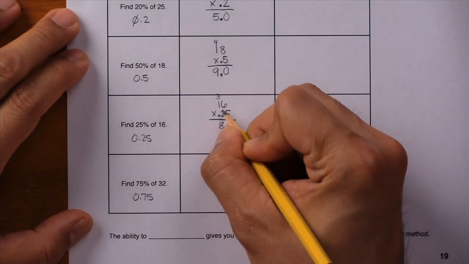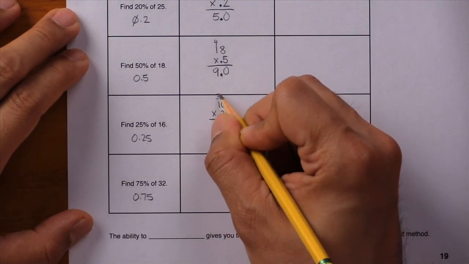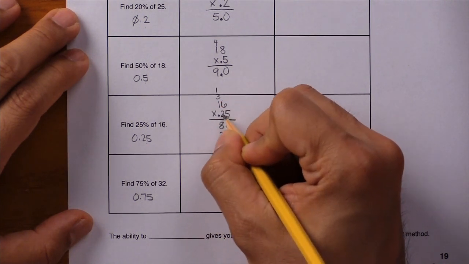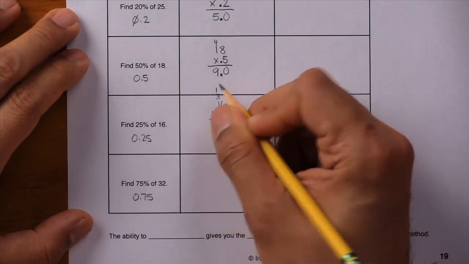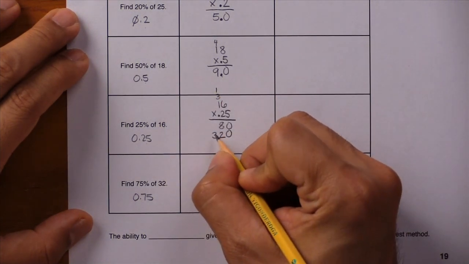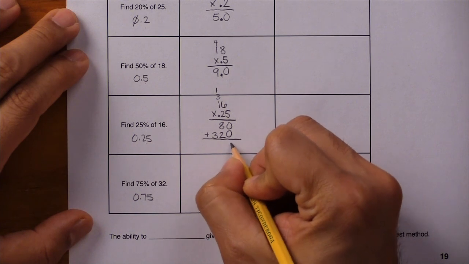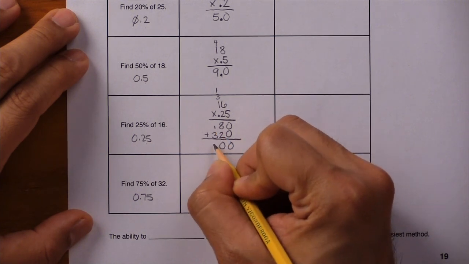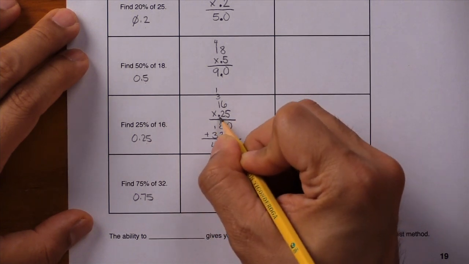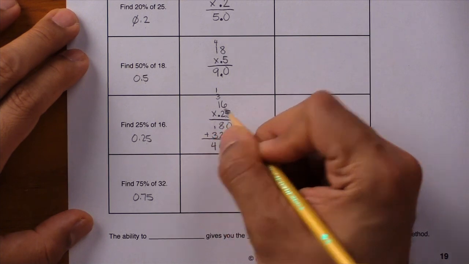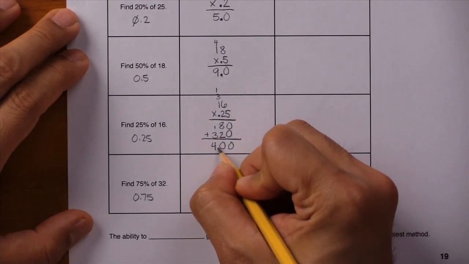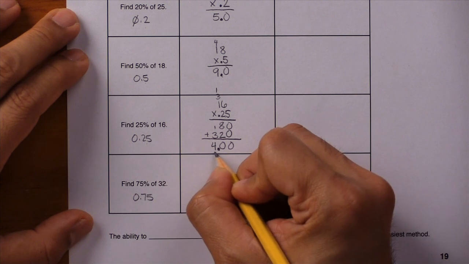Here's your placeholder. 6 times 2 is 12. 2 times 1 is 2, plus 1 gives you 3. Now we add them together. Move your decimal point over the correct number of places. 1, 2. And our answer here is 4.